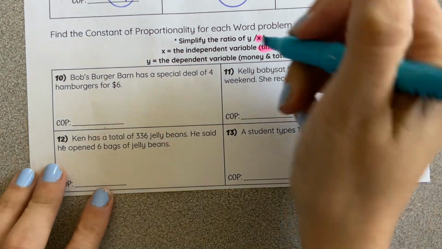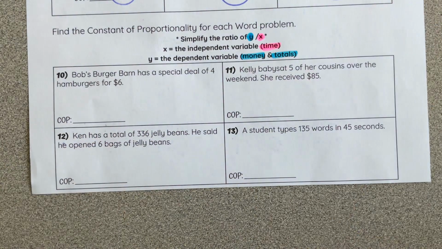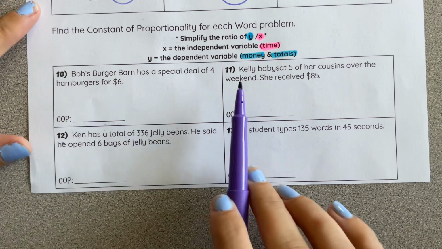And generally when we're talking about money or totals, that is going to be dependent, because unfortunately money depends on things. You get money by working or whatever. We don't just get money for free, unfortunately. So let's set this up.